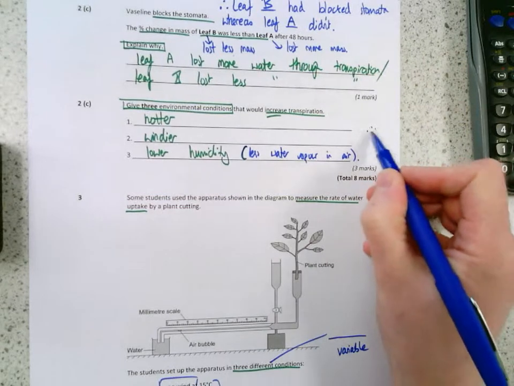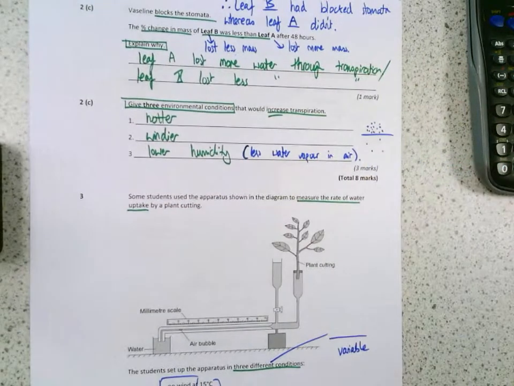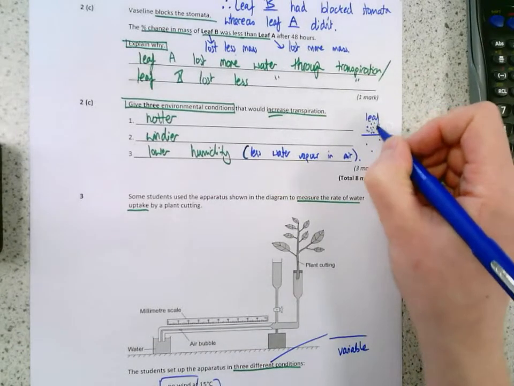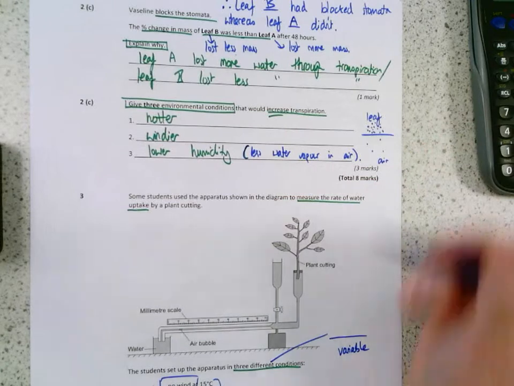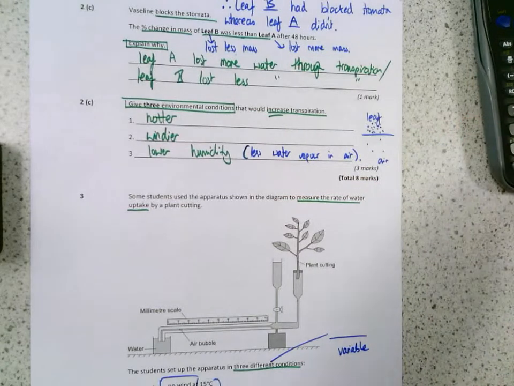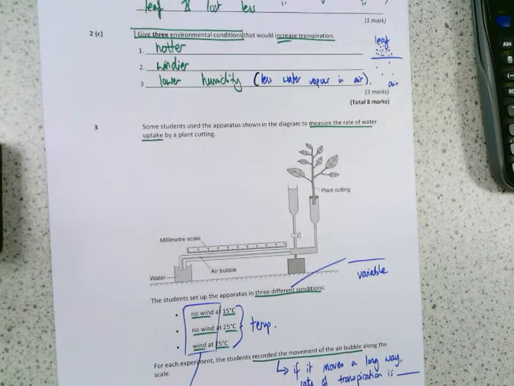Okay, because inside the leaf there's lots of water vapour, and outside the leaf there's not much on a not very humid day. That's a steeper concentration gradient on a not very humid day. By the way, if you just said dry, you would also get the mark.